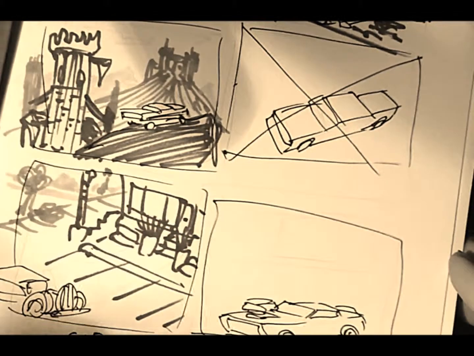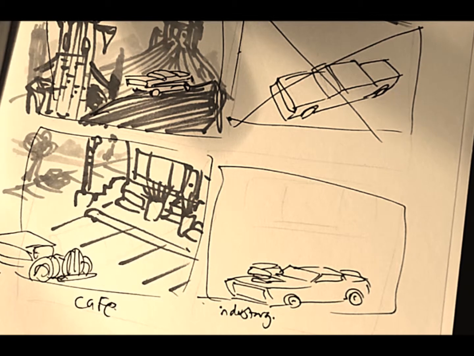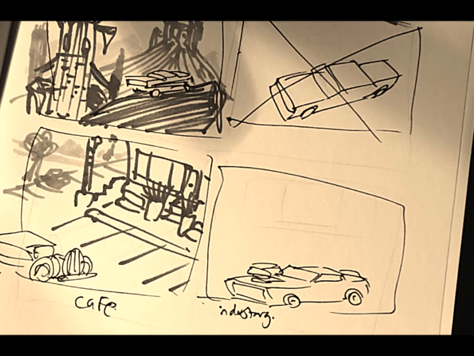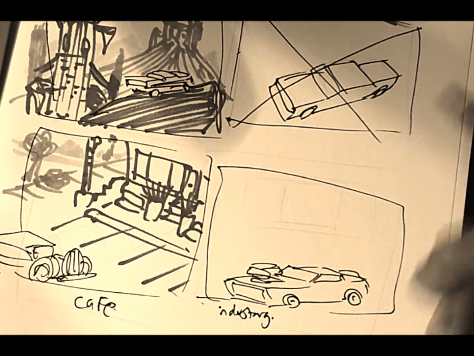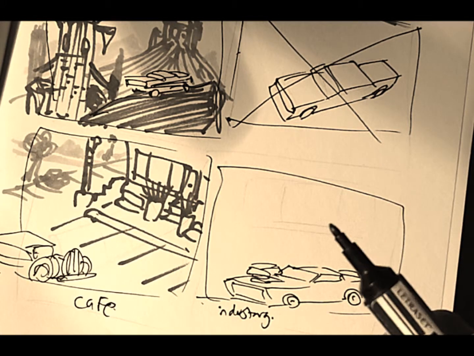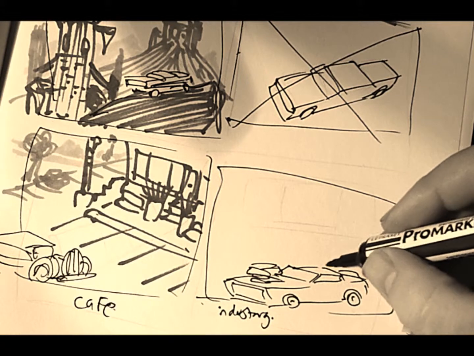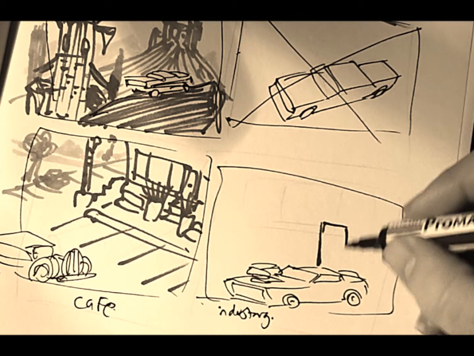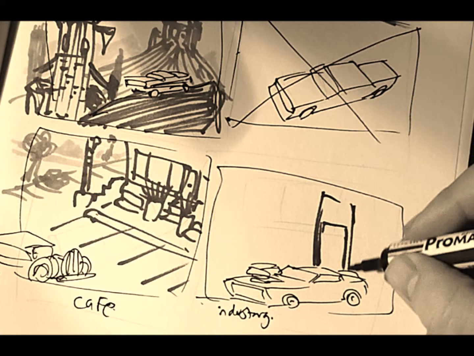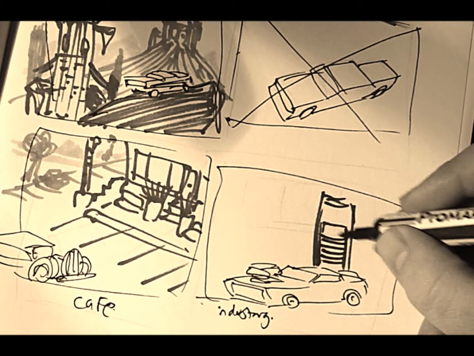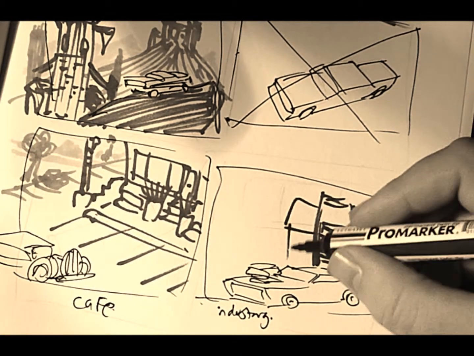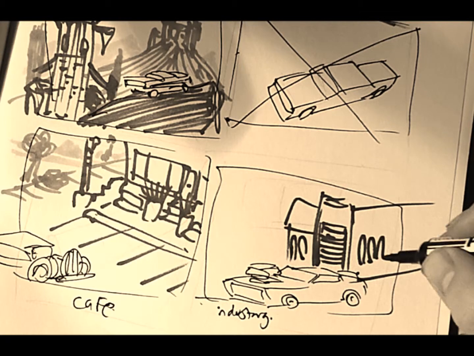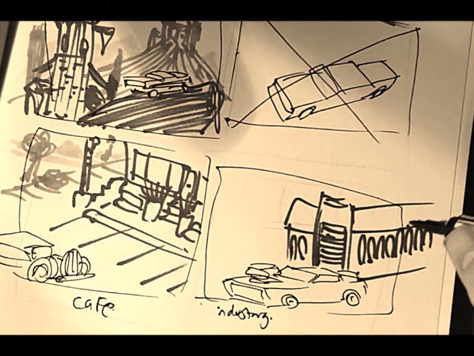Next one, let's do like an industry background. So I've got the car here with the blower on top and stuff, very rough sketch. This is just to give you ideas. So, industry, factories, production. Okay. So I'm gonna do a large bay door. This is gonna be a large building here. Then large windows here.